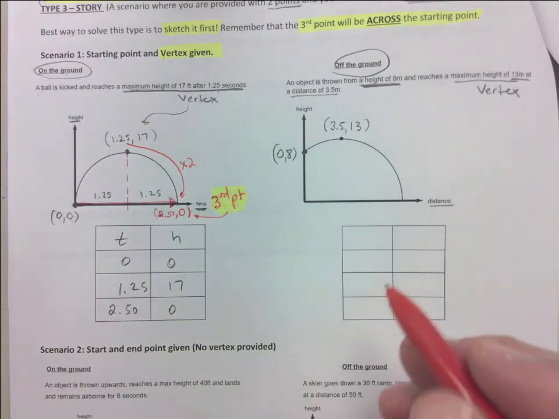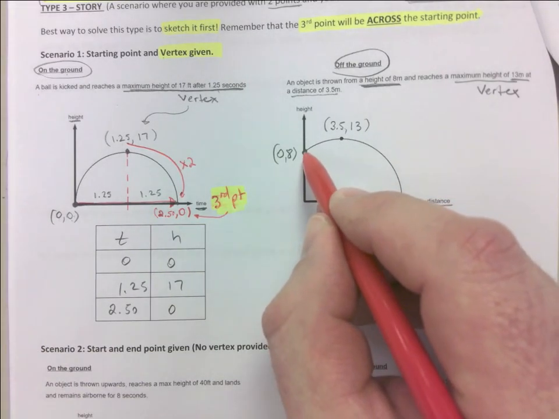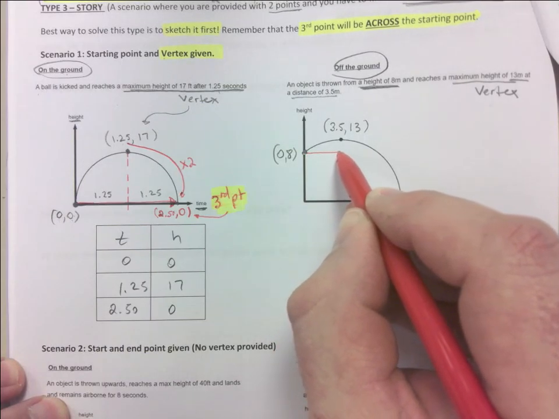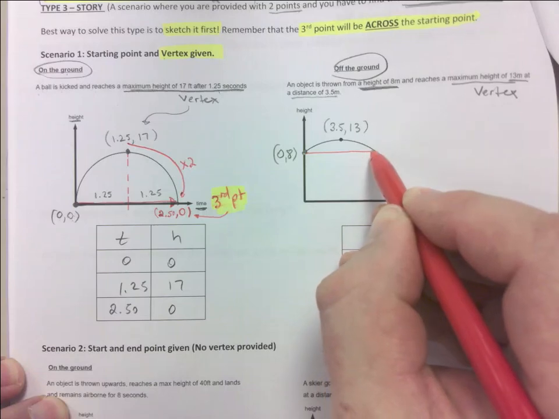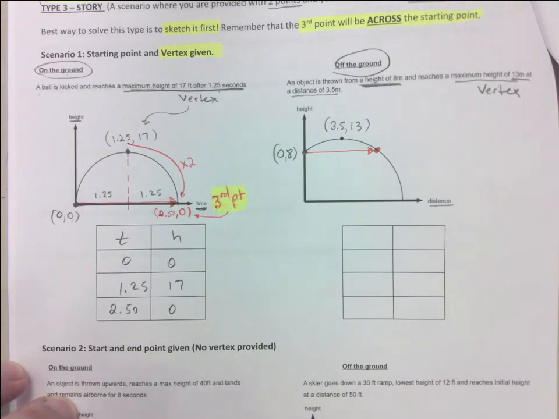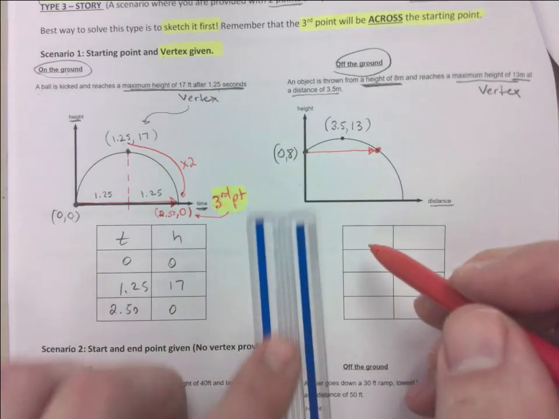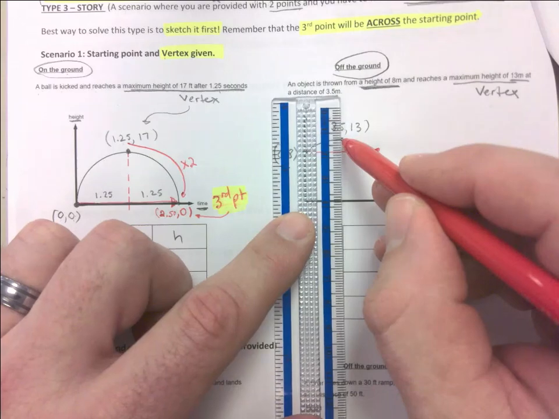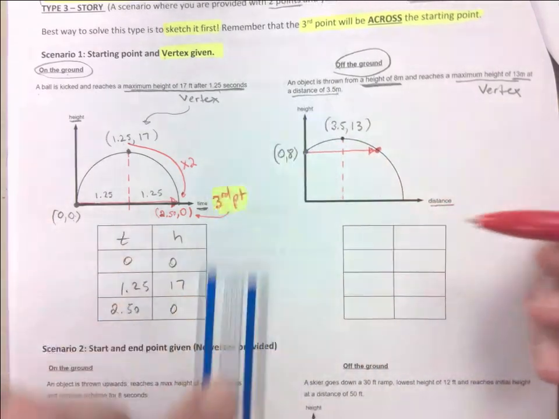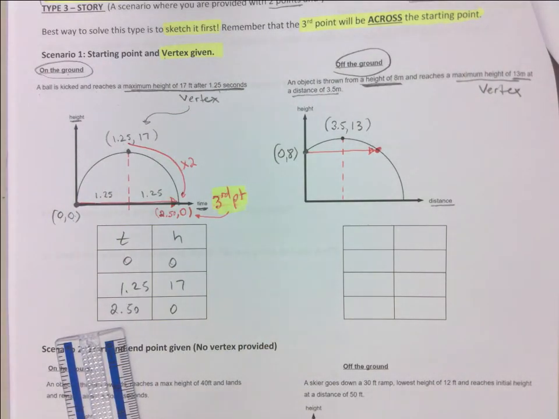And this is important now. You want to go from your initial point right across. You know that you are able to find this point right there, and along comes the axis of symmetry again.